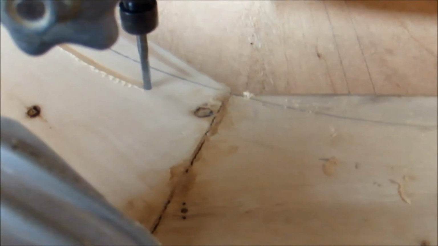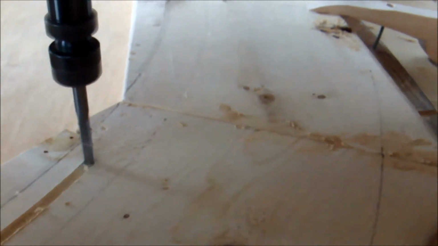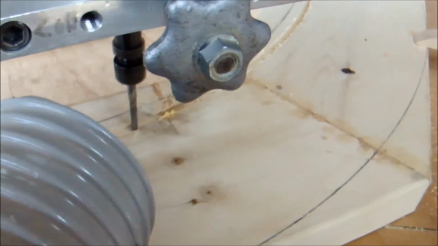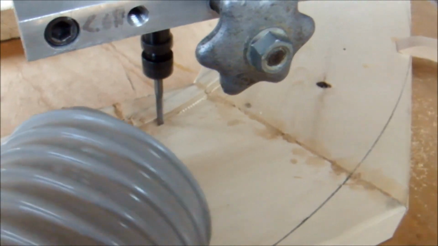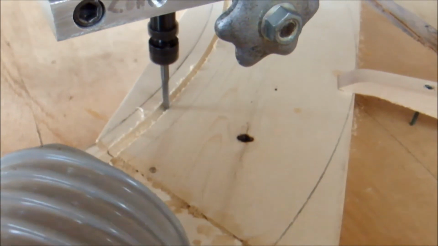I'm running at about 19,000 RPM. I'm using a 1/4 inch carbide bit, and the feed rate's about 50 inches per minute. I use wood hold downs in case the machine hits one of my hold downs. Because the wood was so soft, I was able to get the speed up close to about 90 inches per minute.